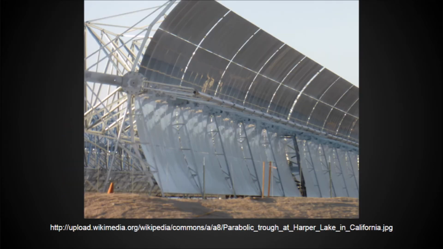The parabolic trough is the most common use of concentrated solar power, with 90% of current applications. It consists of linear parabolic reflectors concentrating light onto the parabola's focal line.